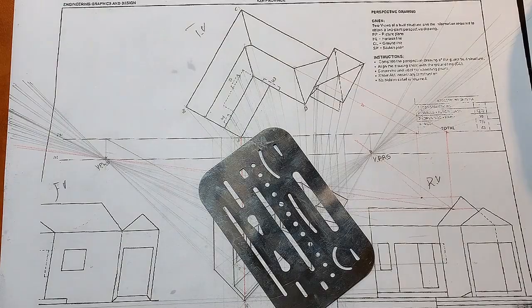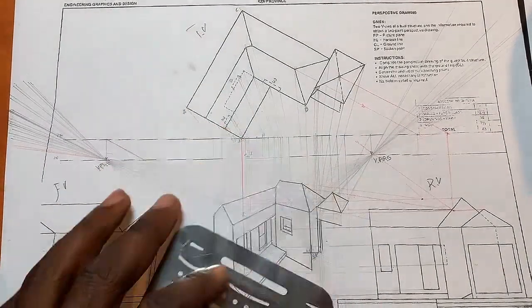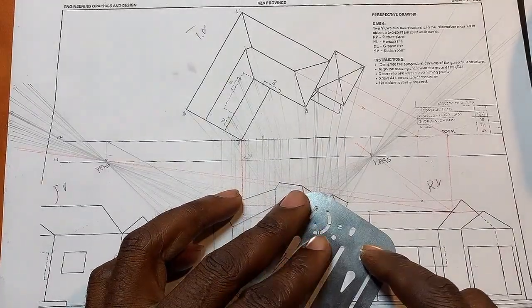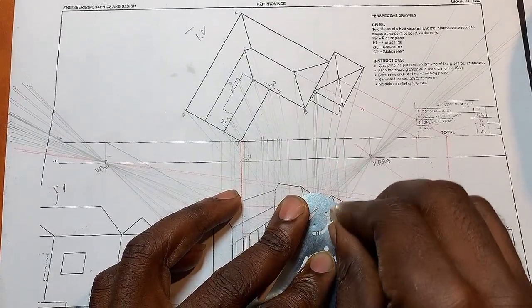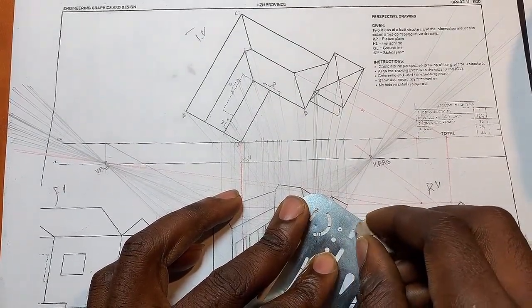Here is my audience. Just a little bit. Erase just a little bit.